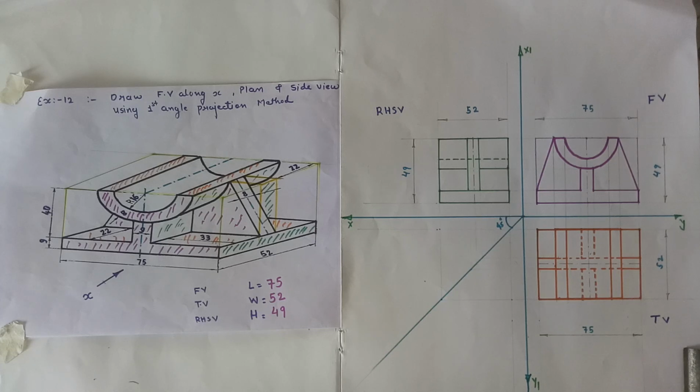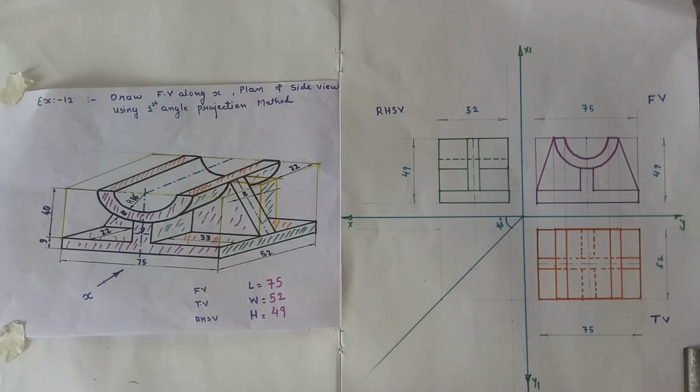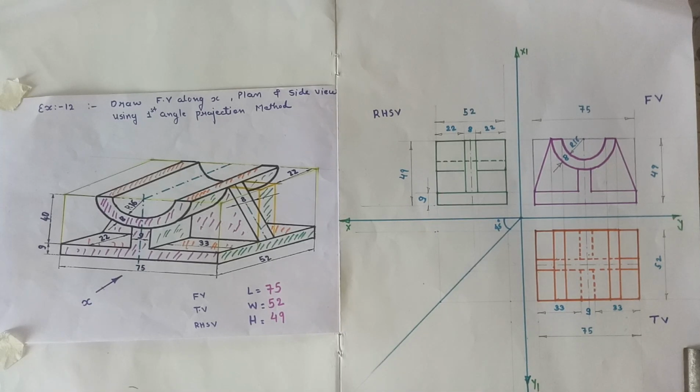Now comes the dimensions of the object. We have to give the dimension in each and every view. So here we have shown all the required dimensions of the views. Here we have used the aligned system of dimensioning, in which we have to place the dimensions above the line at the center, which can be read from the bottom and right hand side of the drawing.